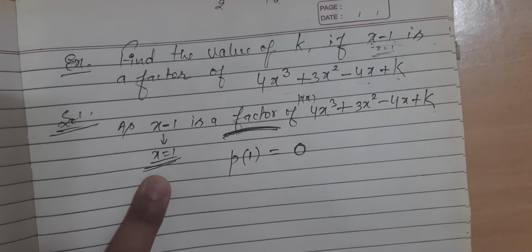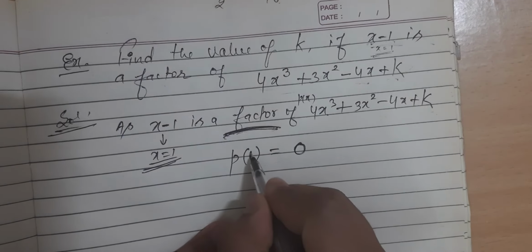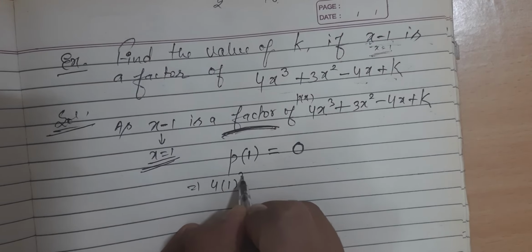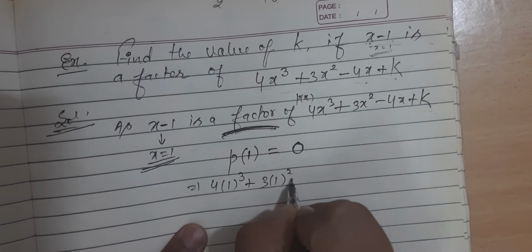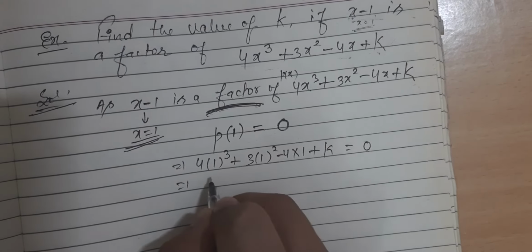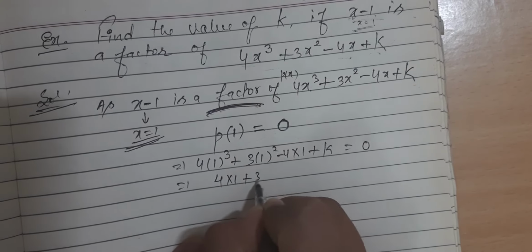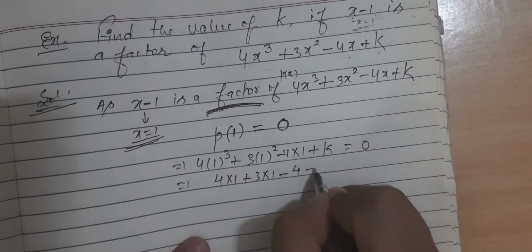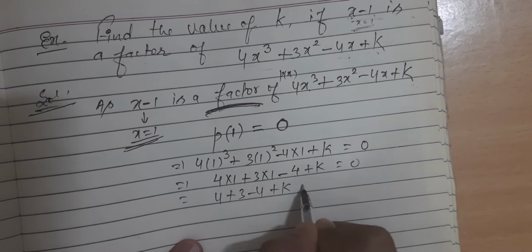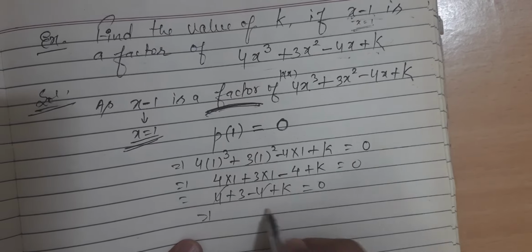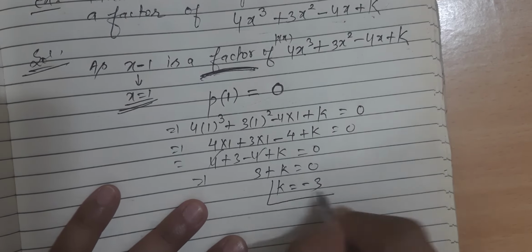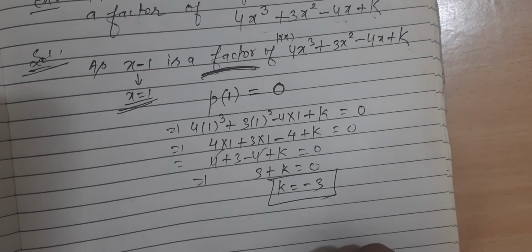We know that it's a factor, right? So p(1) is 0. p(1) means when x is 1. So 4 times 1 cube plus 3 times 1 square minus 4 multiplied by 1 plus k equals 0. Simplify: 4 plus 3 minus 4 plus k equals 0. This 4 and 4 will cancel out, so we get 3 plus k equals 0. It means k equals minus 3. So here k is minus 3.